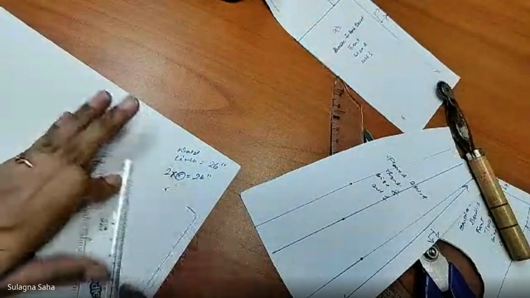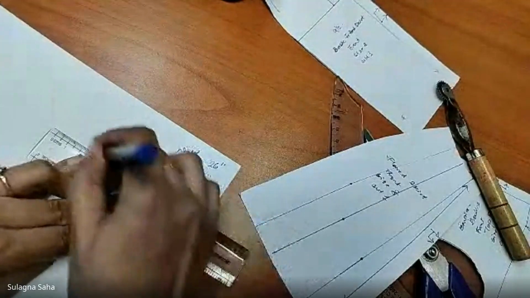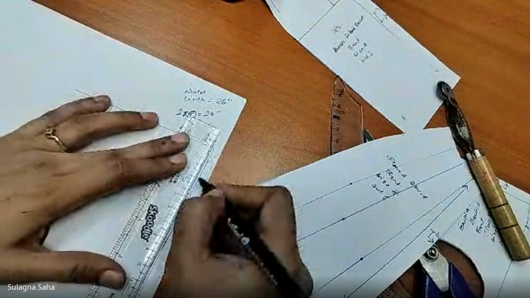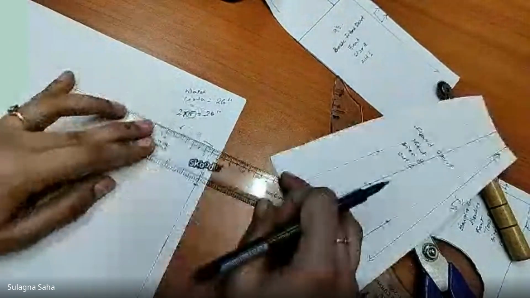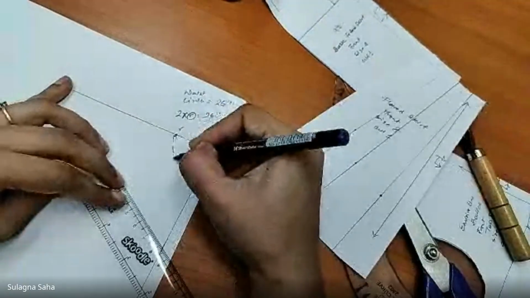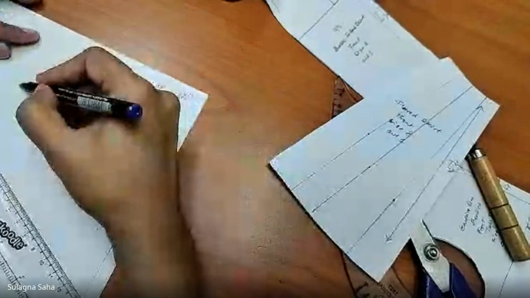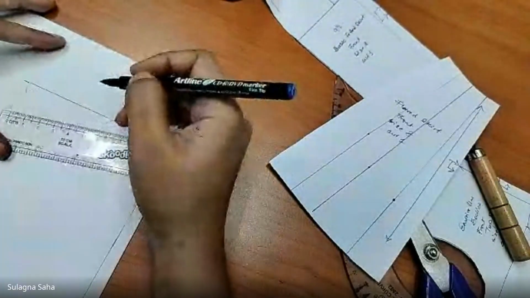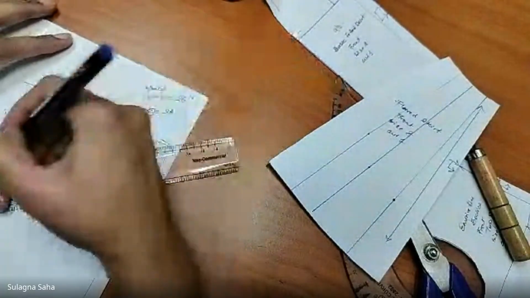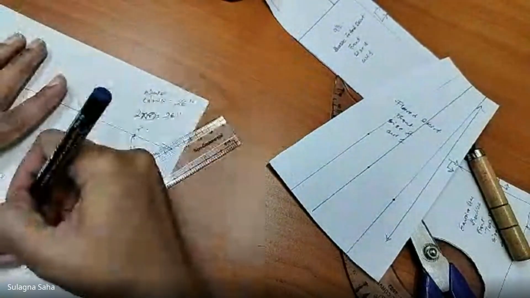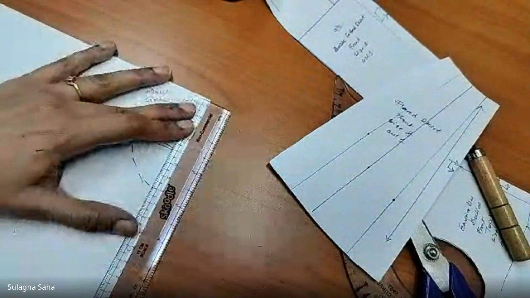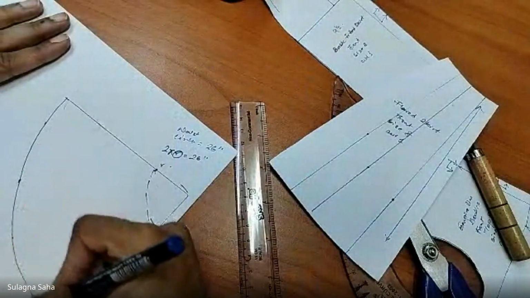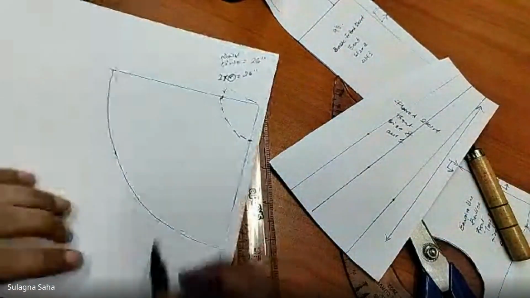Let's say this is the center point. Mark the radius like this, and the outline. We can also do that for the full length. Completely, we call these circular skirts.